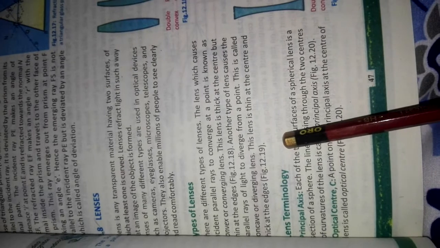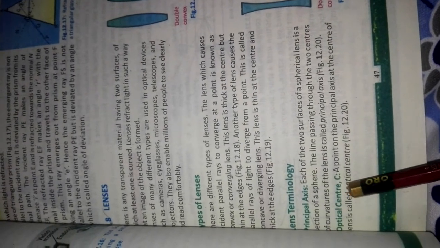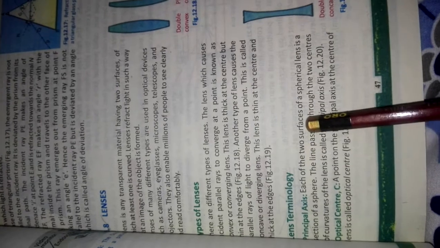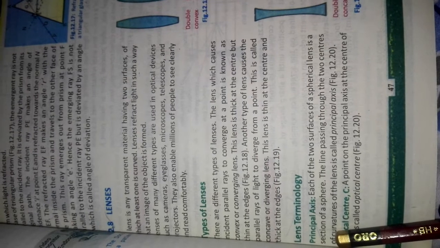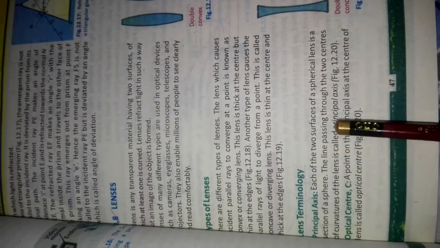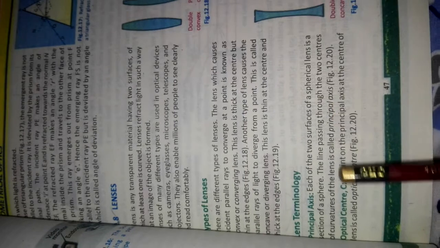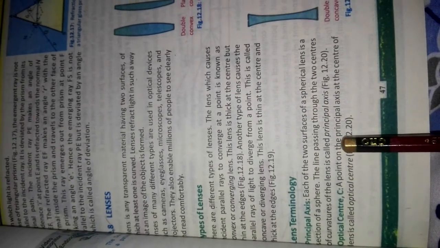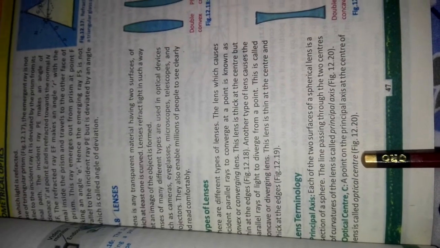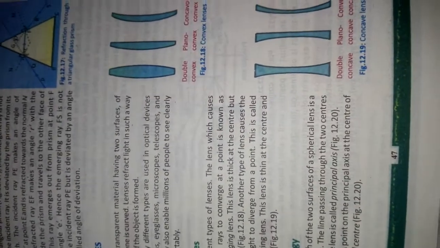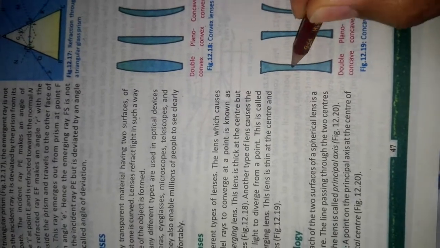After that we have lens terminology. Principal axis, optical center. Each of the two surfaces of a spherical lens is a section of a sphere. The line passing through the two centers of curvature of the lens is called the principal axis. And then optical center: a point on the principal axis at the center of the lens is called the optical center. Like if we make the center here, this is the center, so this will be the optical center from where the principal axis forms.